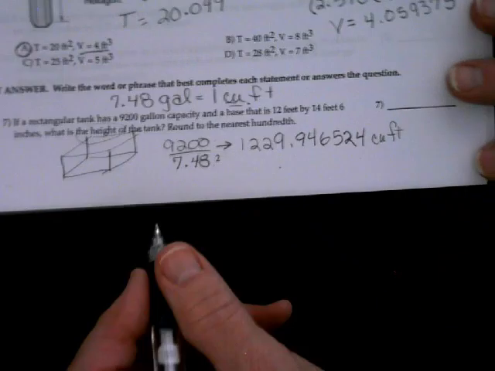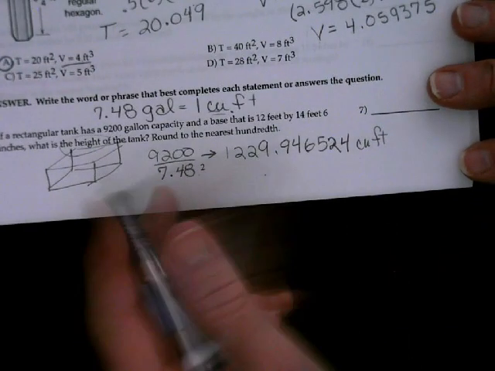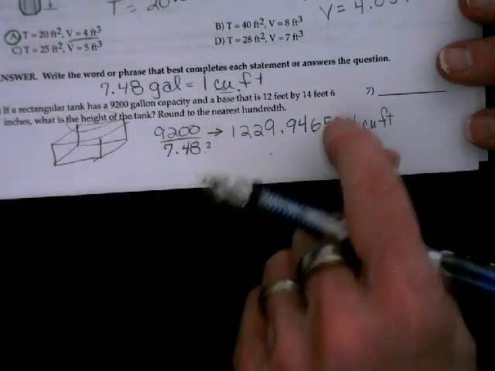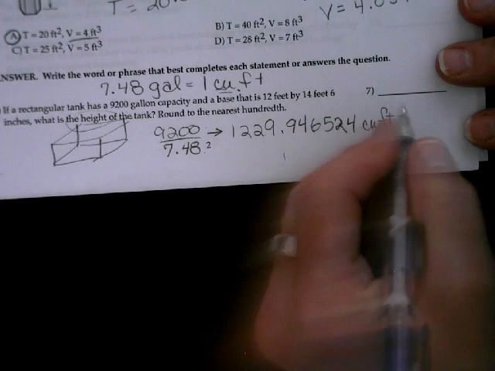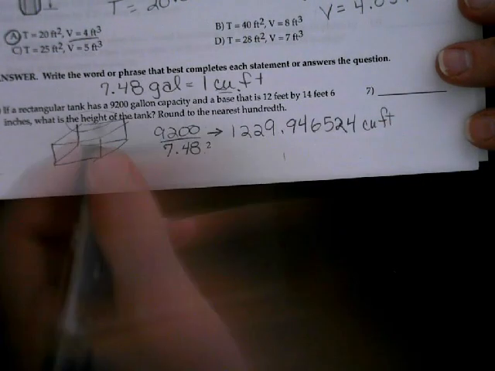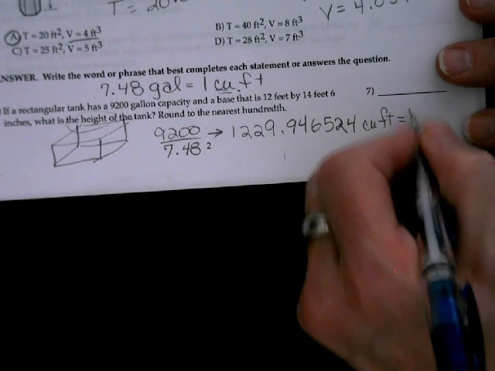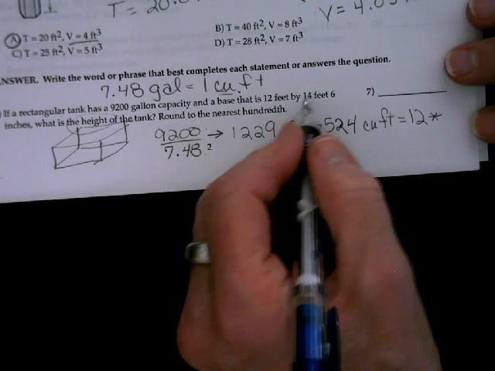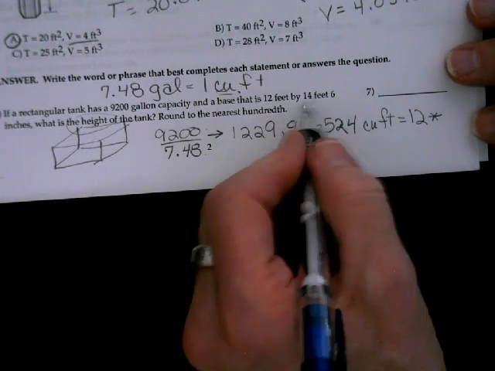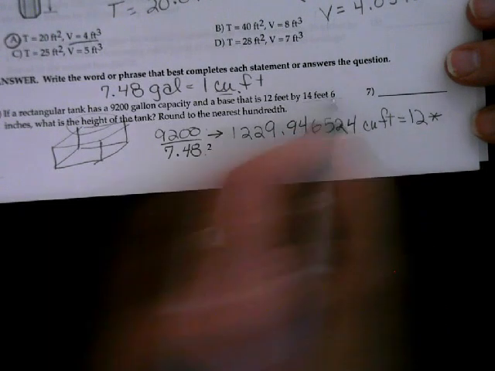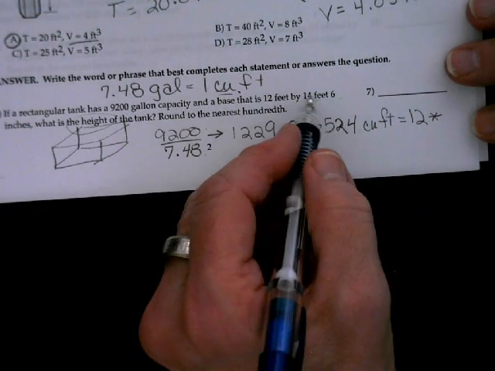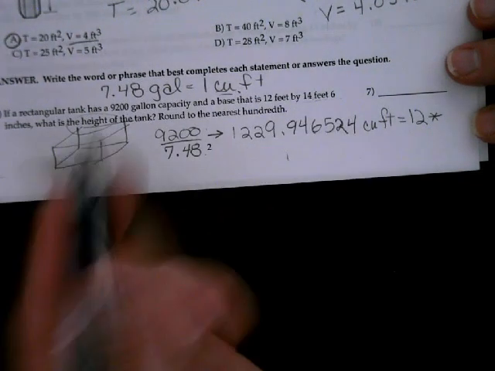Okay, so that's about 1,229 and 946,524. Don't want to round yet. That's in cubic feet. So the length times the width times the height gives you the cubic feet. So what's missing? The height.